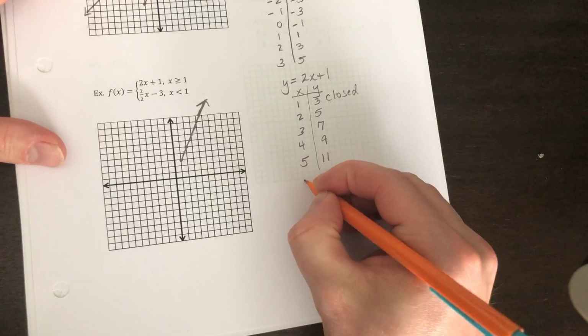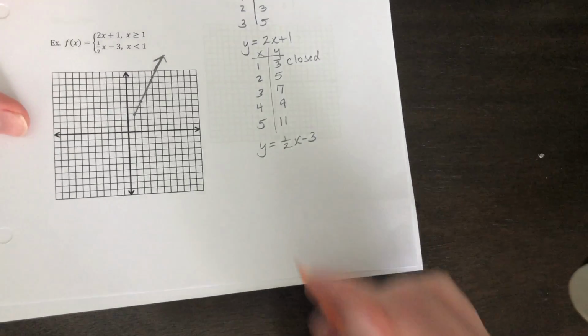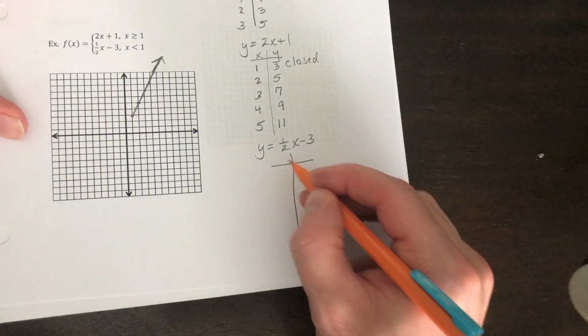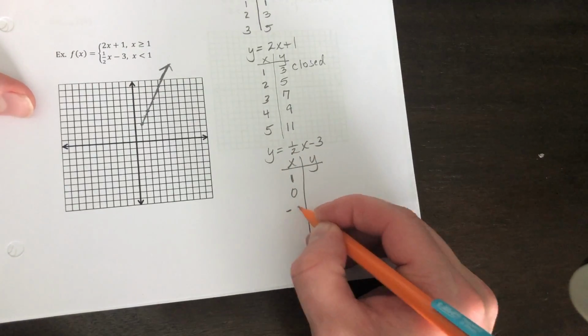And then the bottom branch is y is equal to 1/2 x minus 3. And we're going to make a T-chart. We're going to start at 1, and we're going to go less than 1.